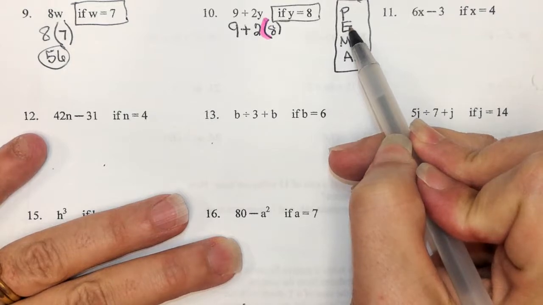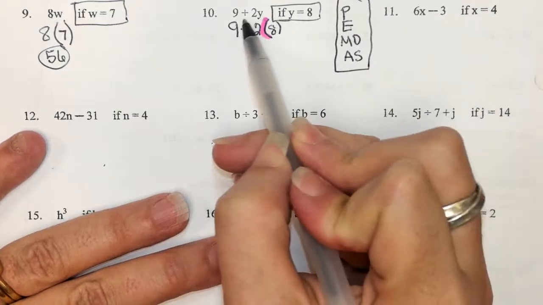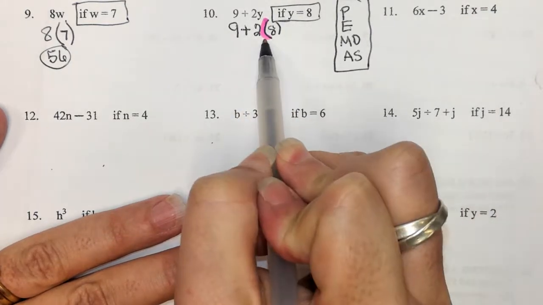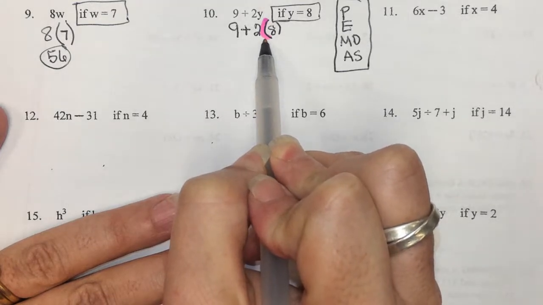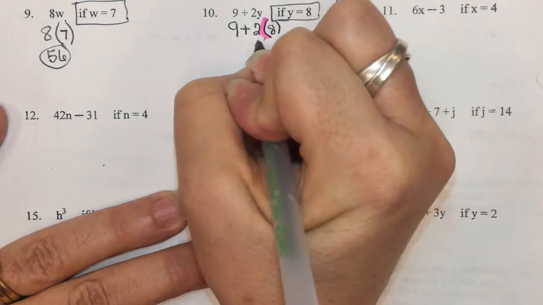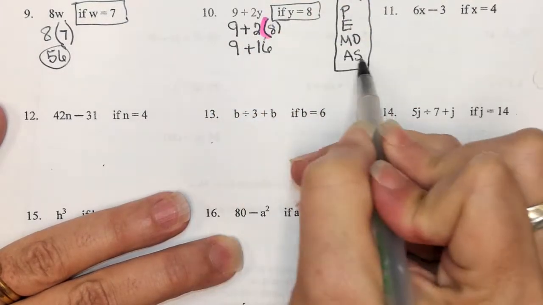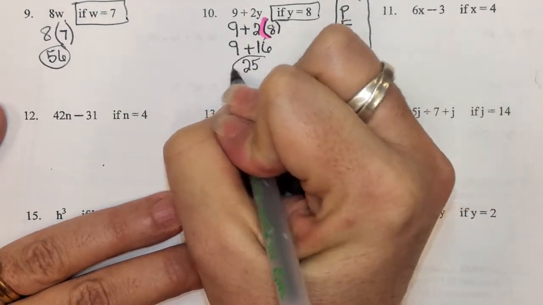There's no exponents. Is there multiply or divide? Yes, multiply. So I'm looking. Multiply, divide, multiply, divide, multiply, divide. Whoop, there it is. There's the multiply. I got to do that first. 2 times 8 is 16. If I add the 9, I only have one step left, which is add or subtract, which is 25.